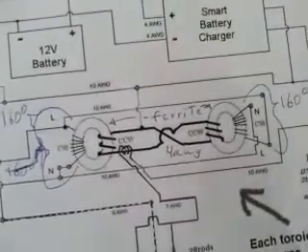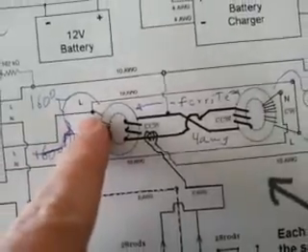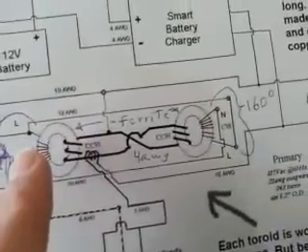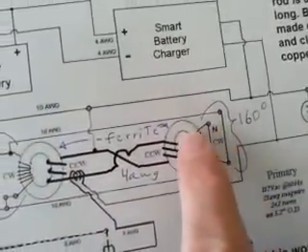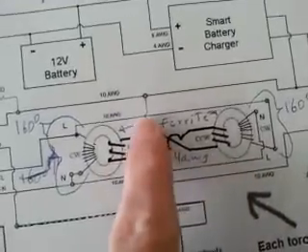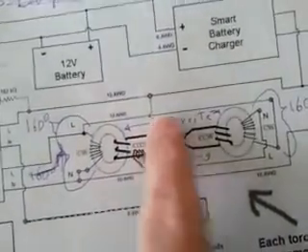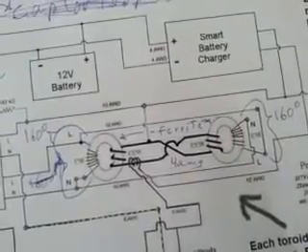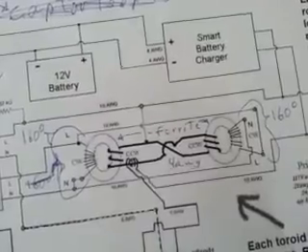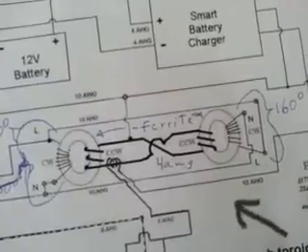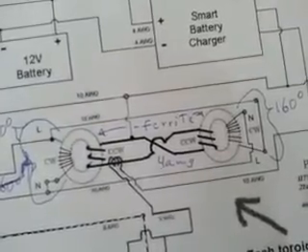Oh, you know why? In this instance, the lead here goes to the top of the toroid. I'm guessing here. But the neutral goes to the top of this toroid, the neutral from plug number 2. So the lead and the neutral cancel out, and so you can't even use this because of that inversion. That's what it looks like.